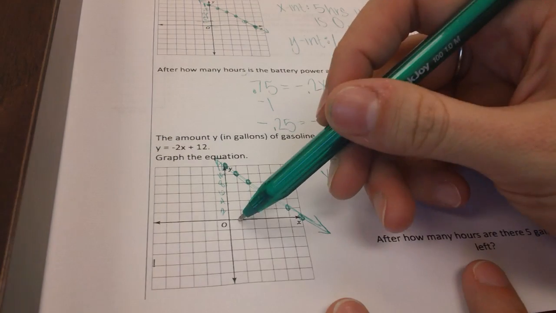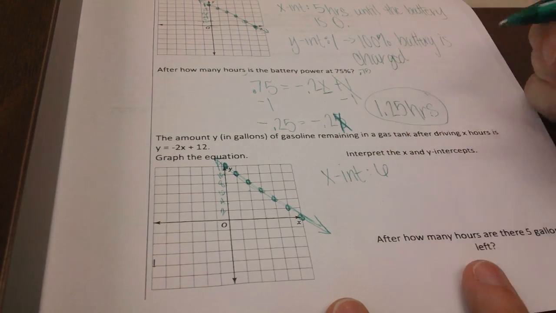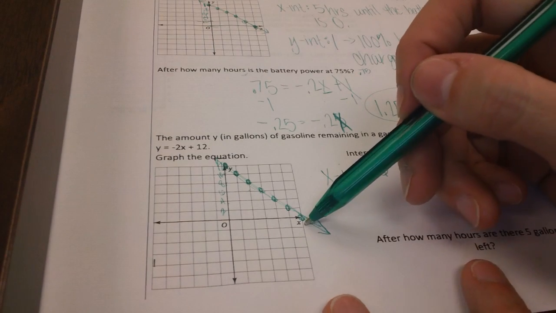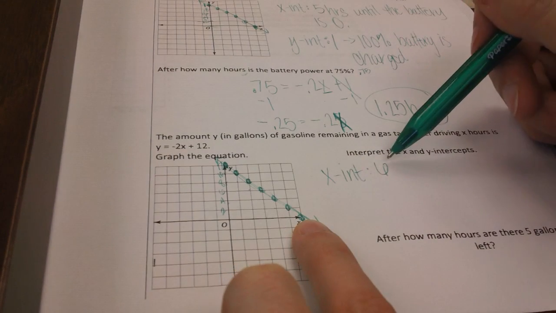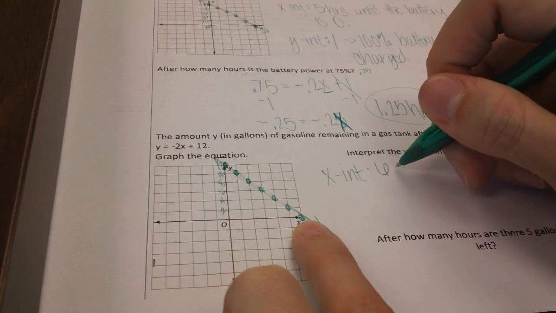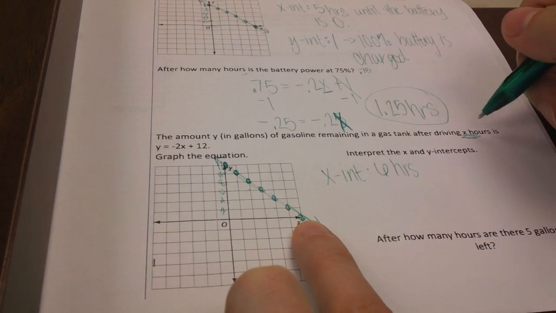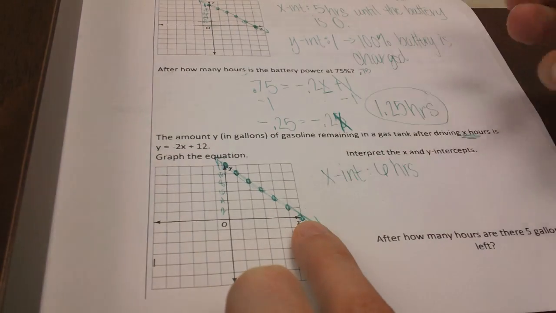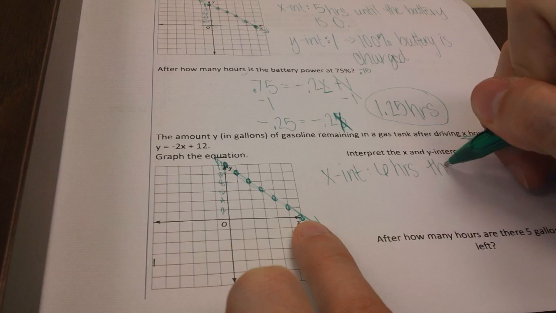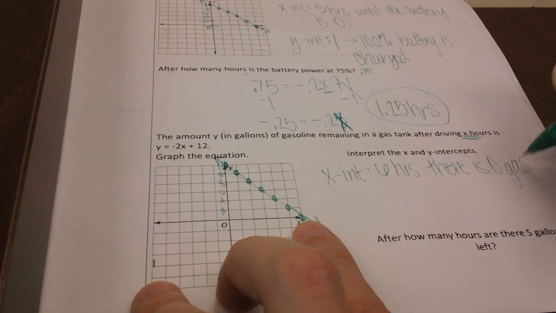Well, the x-intercept is 1, 2, 3, 4, 5, 6. X tells me hours, so after 6 hours, there's 0 gas in the tank.